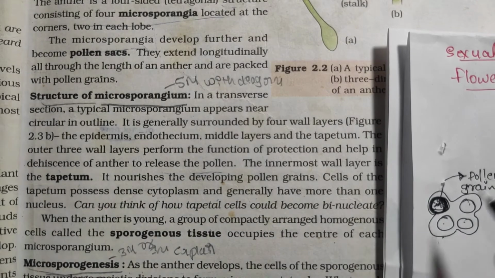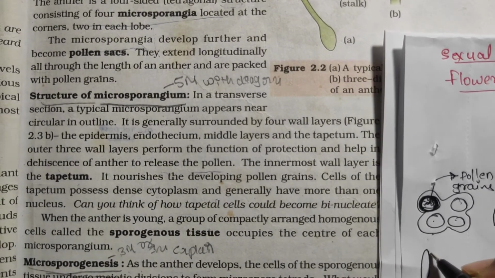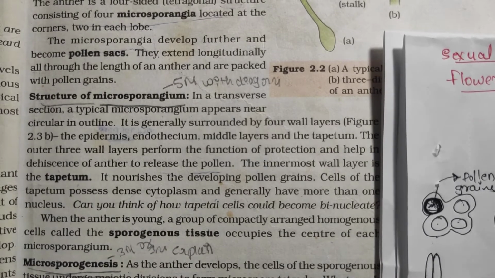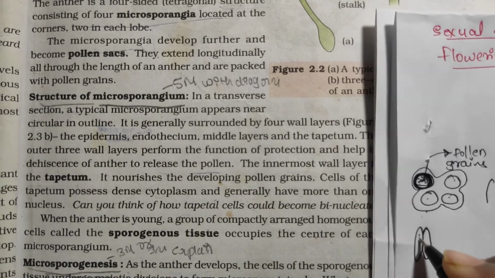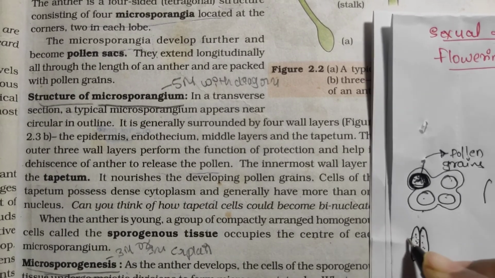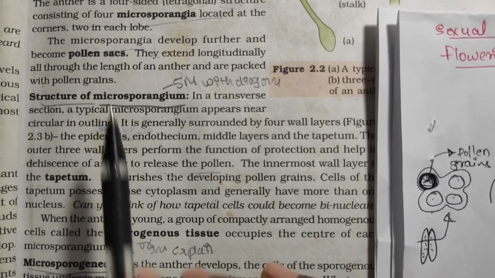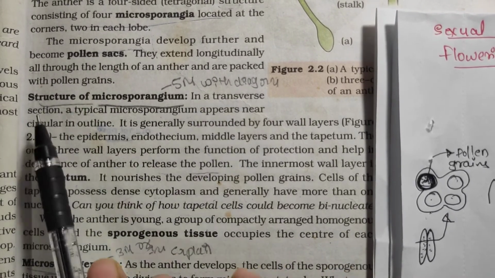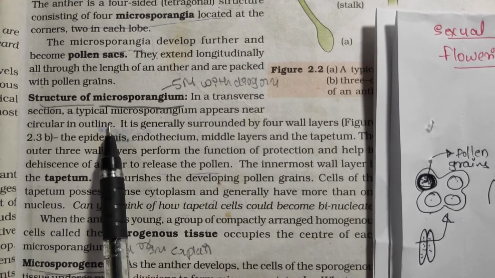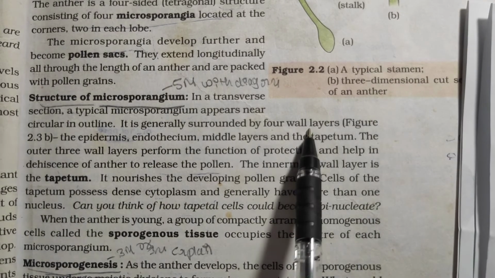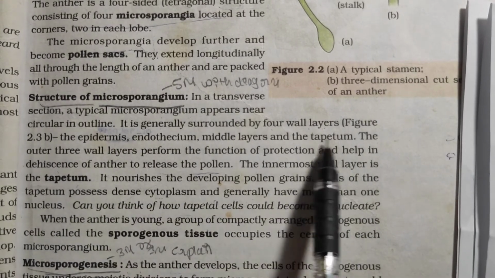Okay, throughout this anther, what you have studied. Now, the anther was in this fashion, in bilobed condition. Within this anther, what happens? The pollen grains are present throughout. When we take a section, it appears in this fashion. The structure of microsporangia in a transverse section: a typical microsporangium appears nearly circular in outline. It is generally surrounded by four wall layers: the epidermis, endothecium, middle wall layers, and the tapetum.